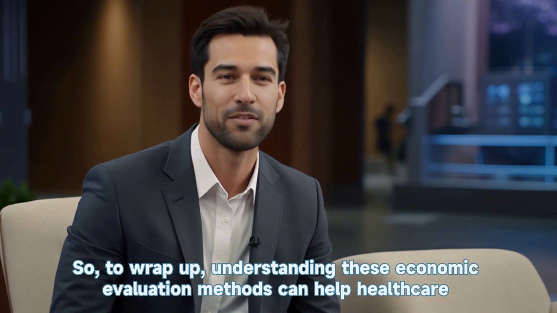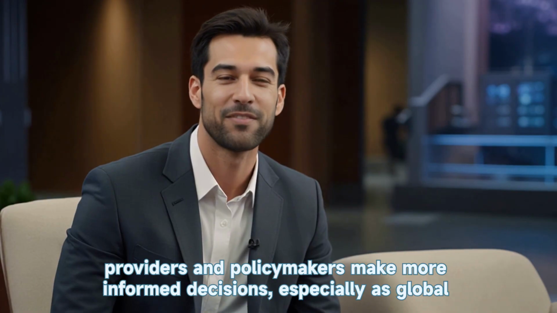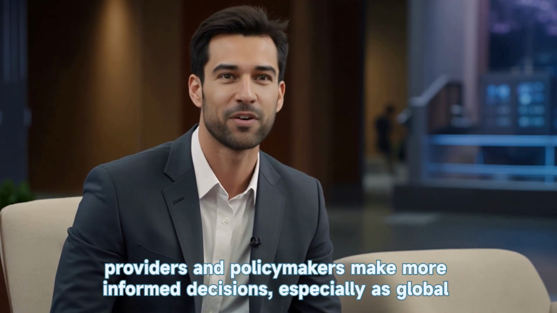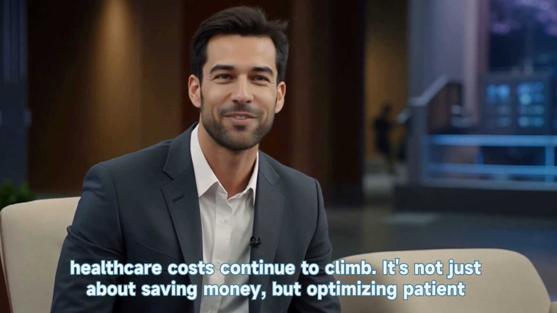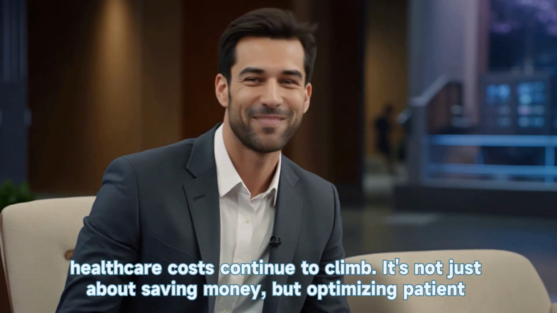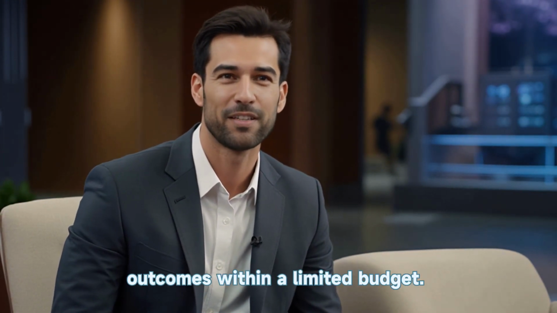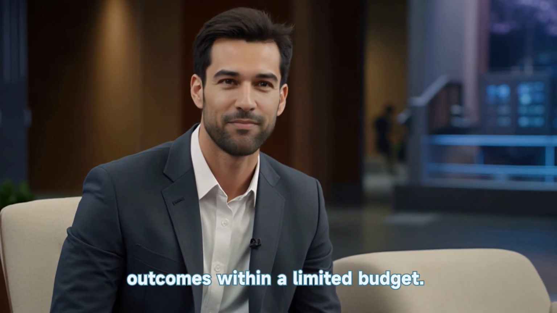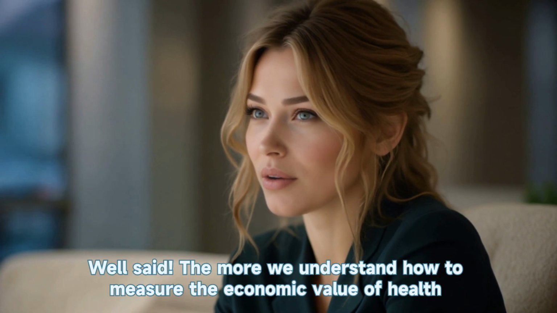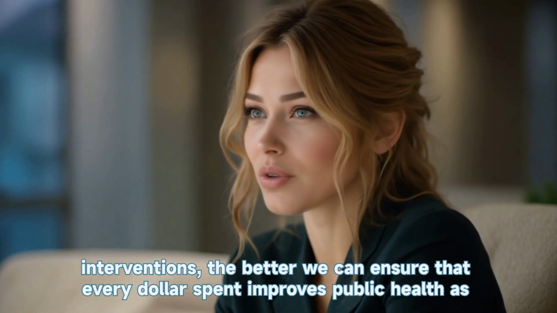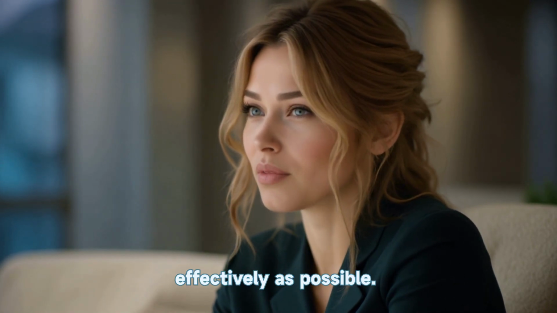So, to wrap up, understanding these economic evaluation methods can help healthcare providers and policymakers make more informed decisions, especially as global healthcare costs continue to climb. It's not just about saving money, but optimizing patient outcomes within a limited budget. Well said. The more we understand how to measure the economic value of health interventions, the better we can ensure that every dollar spent improves public health as effectively as possible.